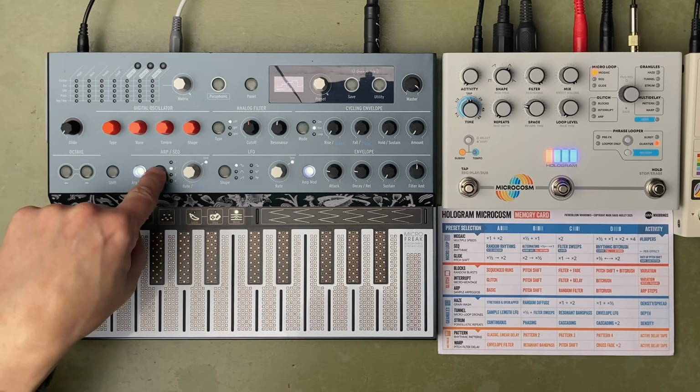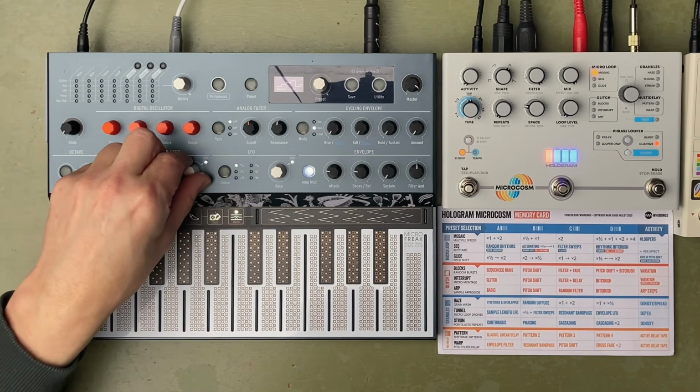And then you can use up to 4 octaves. This is just a single octave. Speed it up a bit. So our 1 note is now 4 notes.